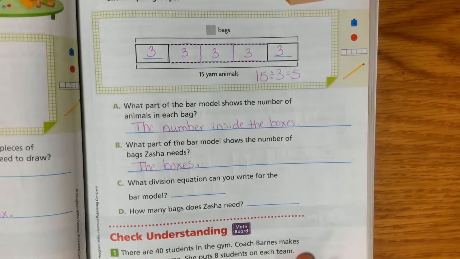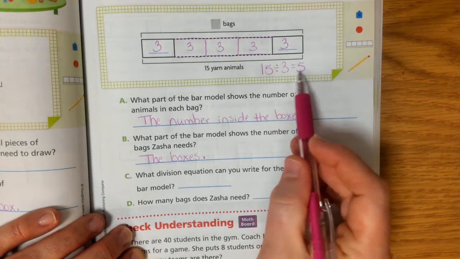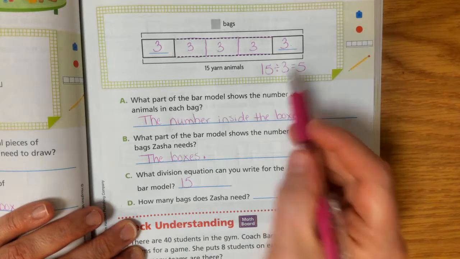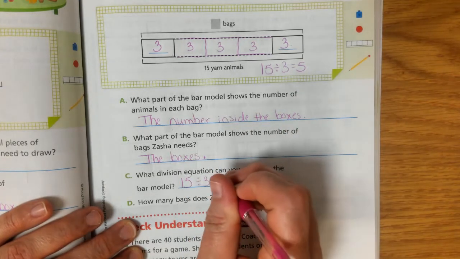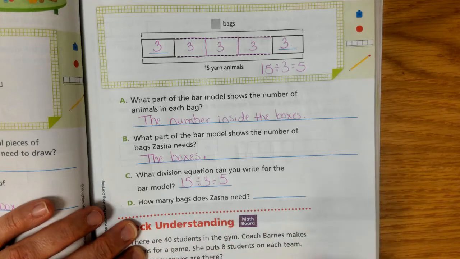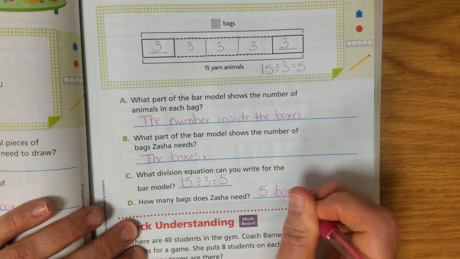What division equation can you write for the bar model? Well, we wrote our division equation up here, right? We know we've got 15 total yarn animals. We need to put 3 in each bag, so that means we need 5 bags. 15 divided by 3 equals 5. So how many bags does Zasha need? 5 bags.